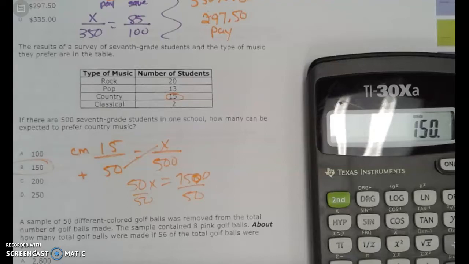A sample of 50 different colored golf balls was removed from a total number of golf balls made. The sample contained 8 pink golf balls. About how many total golf balls were made if 56 of the total golf balls were pink? So we're talking about pink and we're talking about total. So if I read what's going on here, 8 of them are pink out of that 50. So 8 are pink out of 50. And the question says if we end up with 56 pink golf balls, then how many golf balls do we have altogether? Let's read that again.